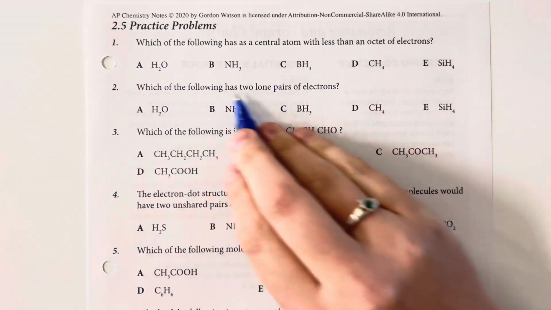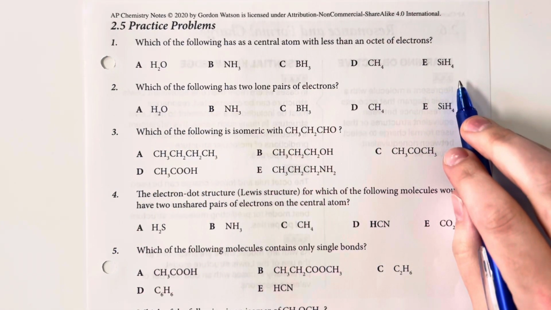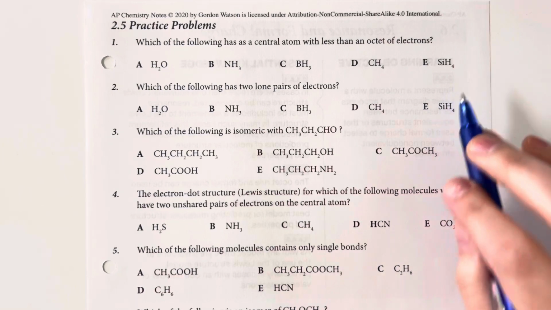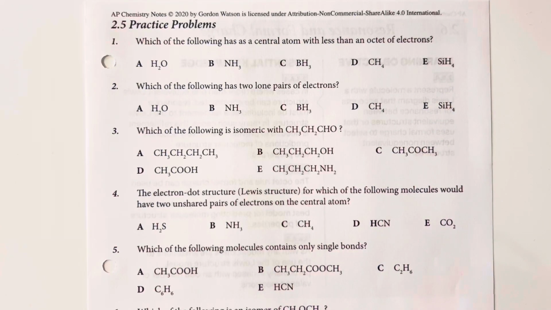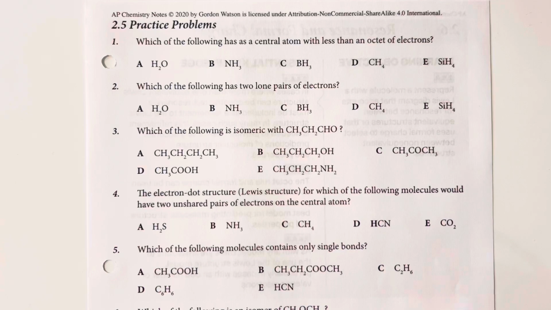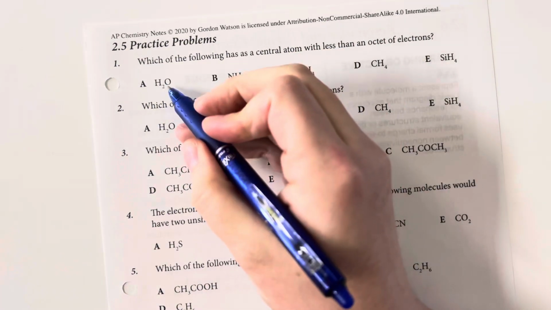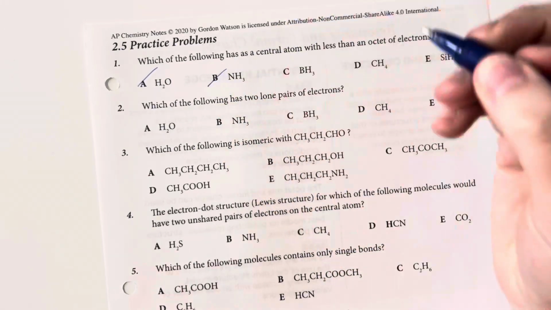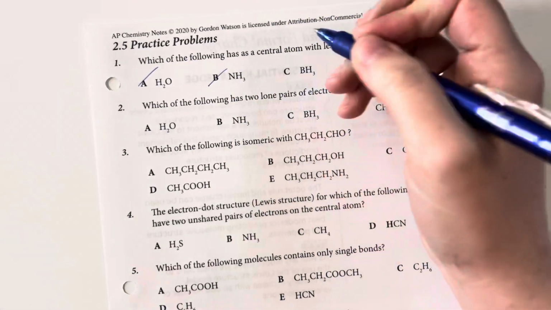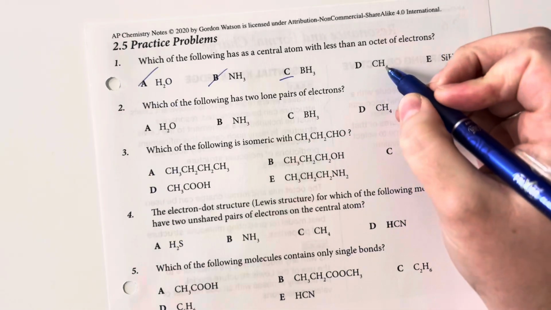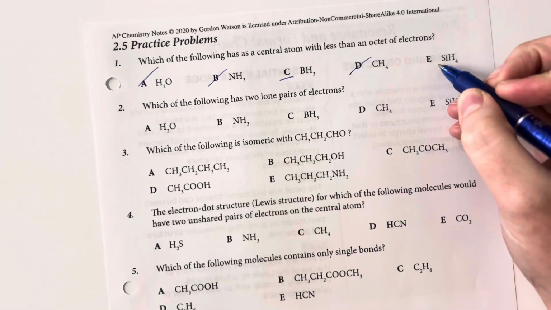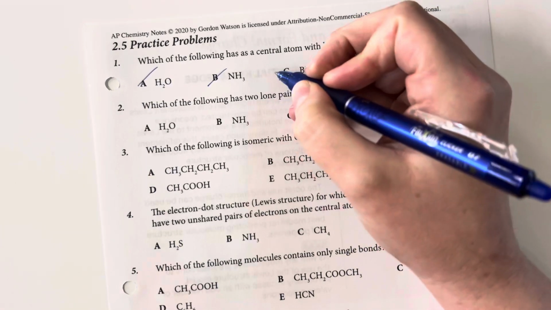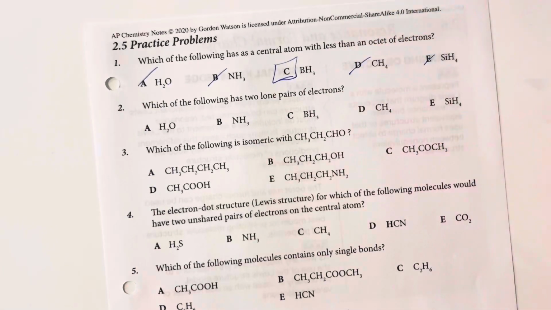So when I'm looking at everybody in here, I'm looking to see if there is anybody that wants less than an octet other than hydrogen. Oxygen has 6, wants 8. Nitrogen has 5, wants 8. Boron is a moron. It only wants 6. Carbon has 4, wants 8. Silicon has 4, wants 8. So boron is going to be my final answer.